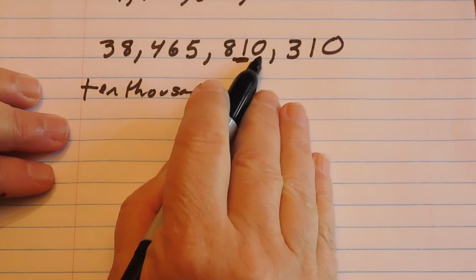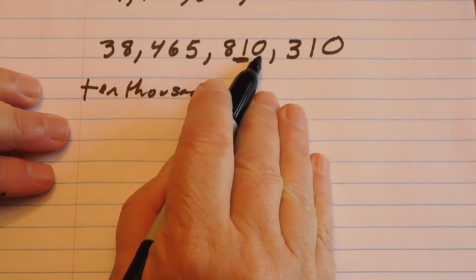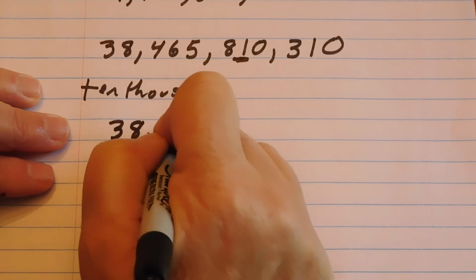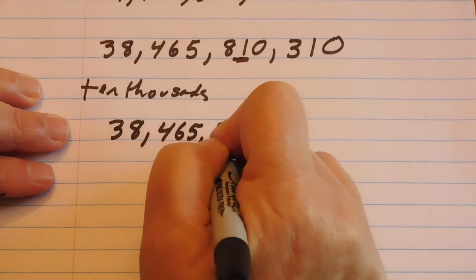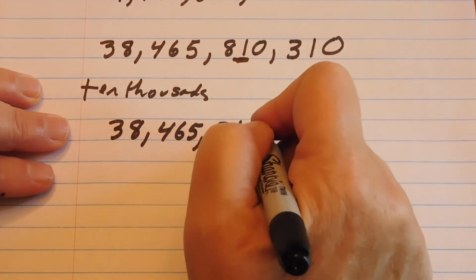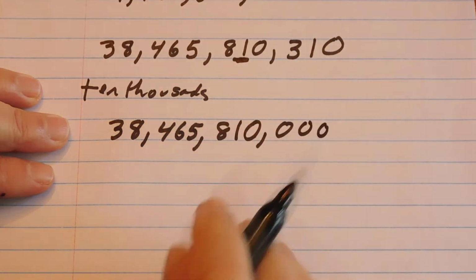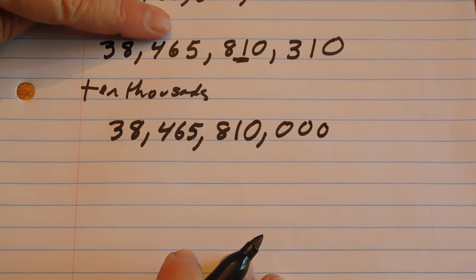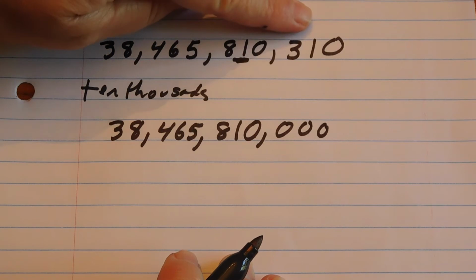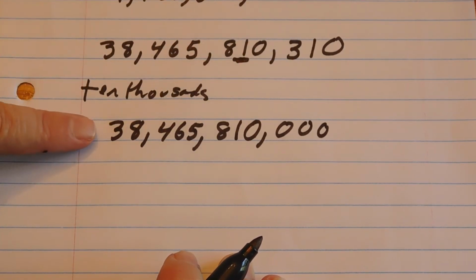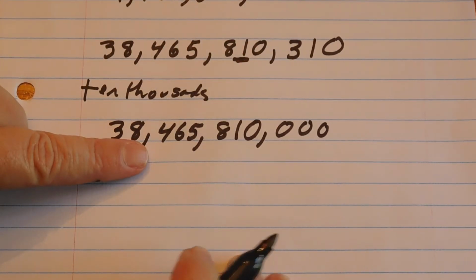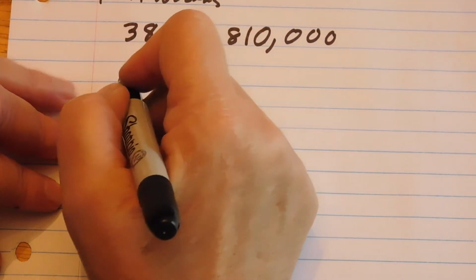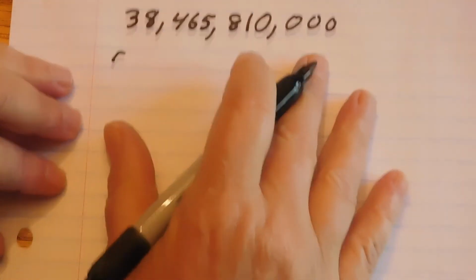So I look at this one. It's 4 or less, so what that means is this number stays the same. So I'm just going to recopy everything that came before. And then everything after it is a 0. If it was already a 0, it just stays a 0. So 38,465,810,310 rounds to 38,465,810,000.